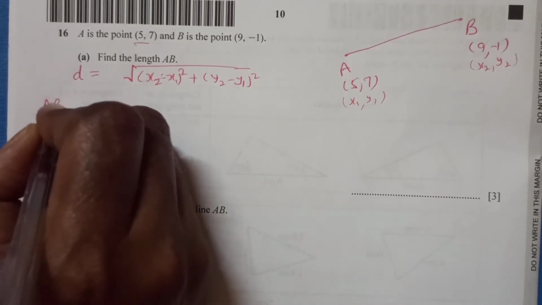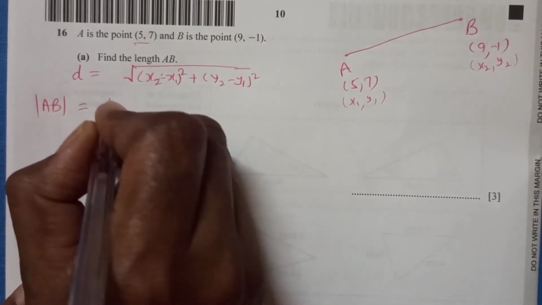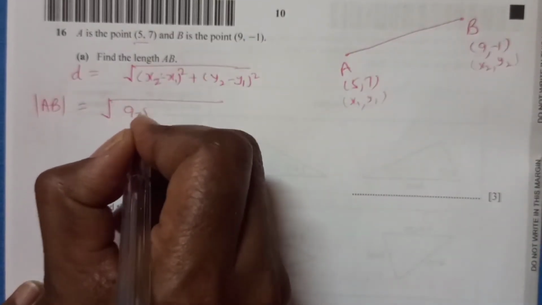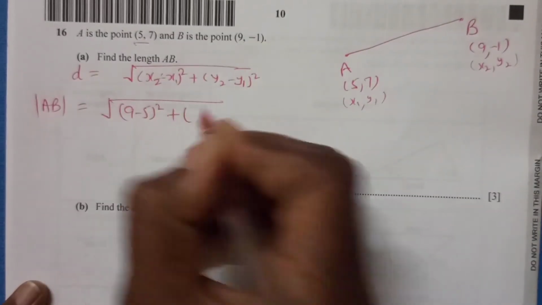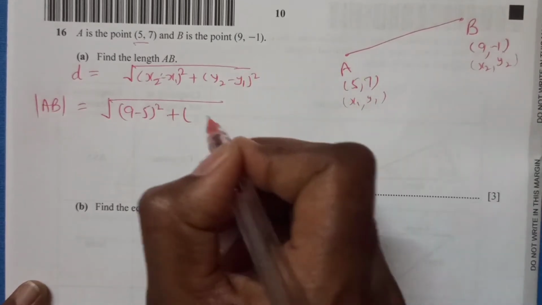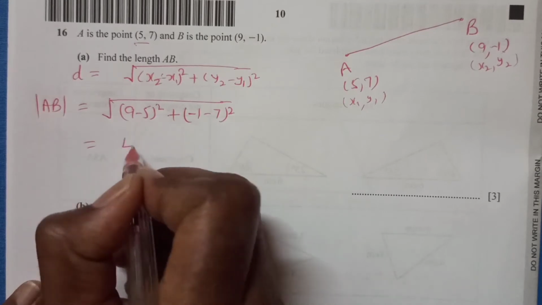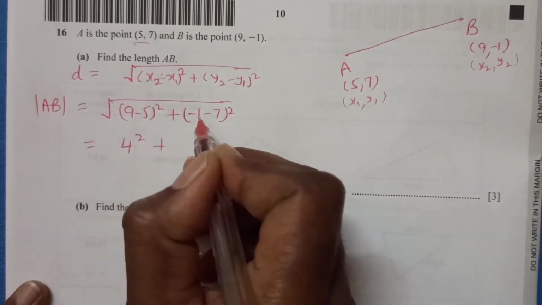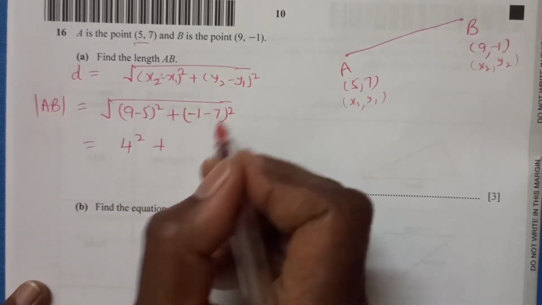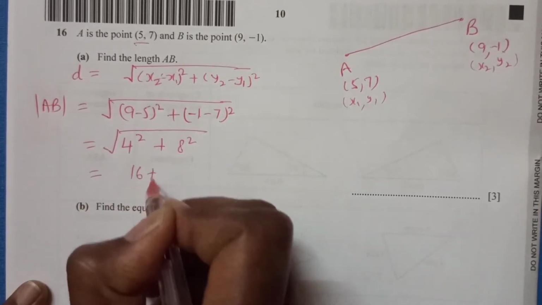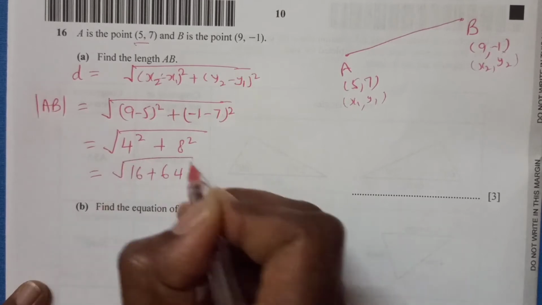So for that, the AB distance is 9 minus 5 squared plus, then y2 minus y1, it's negative 1 minus 7 squared. So 9 minus 5, it is 4 squared, plus 7 plus 1, 8, 8 squared. So this is 16 plus 64, which is 80.